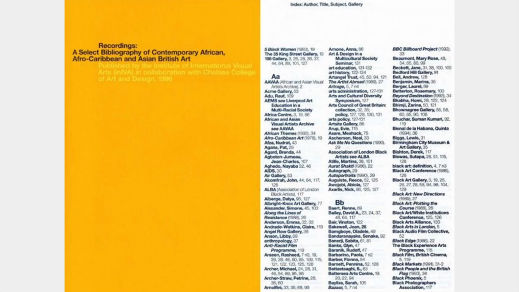The Recordings resource, published in collaboration with Chelsea College of Arts in 1996, lists bibliographies for an extensive list of African, Afro-Caribbean, and Asian British artists. This is a good place to identify artists who are underrepresented by traditional canons that center white, European, and North American artists, and as such may not yet have Wikipedia pages.